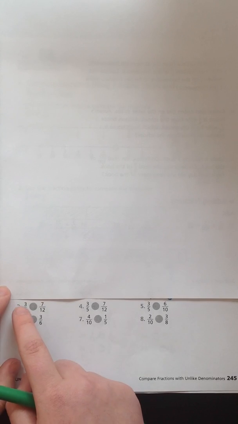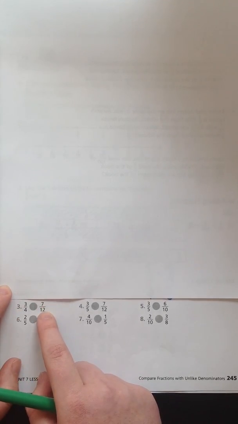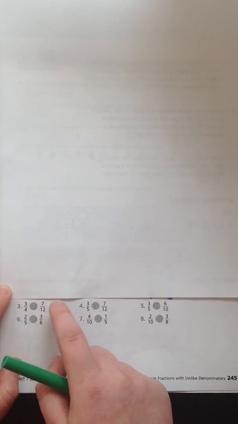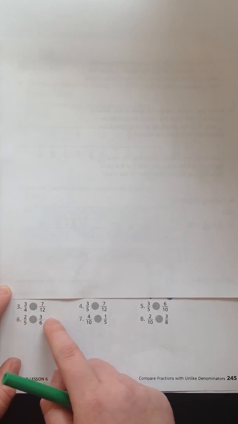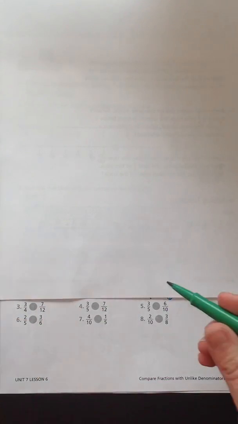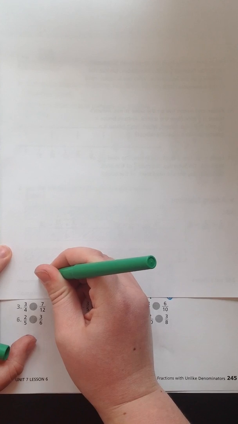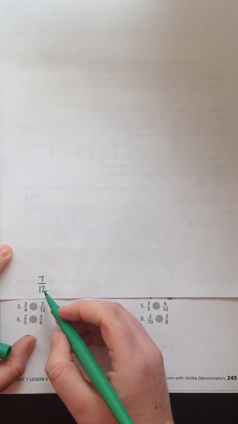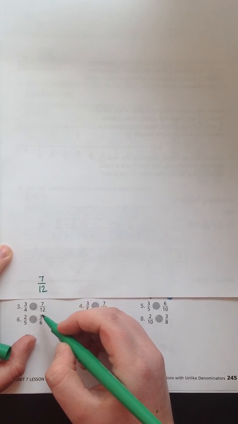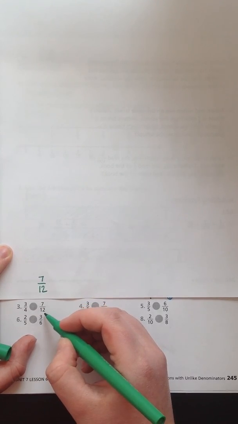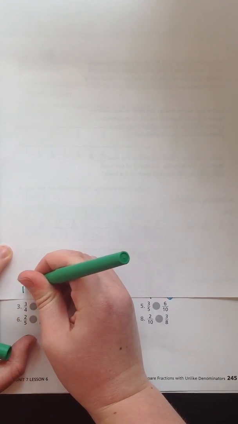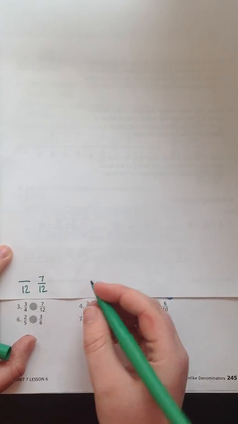So if we have 3/4 and 7/12, I want them to have the same denominator so that I can compare them more simply. Well, why don't I just make them both have 12 as their denominator. 7/12 is already in that form. It already has 12 as its denominator. But how can I turn 3/4 into something with 12 as its denominator?